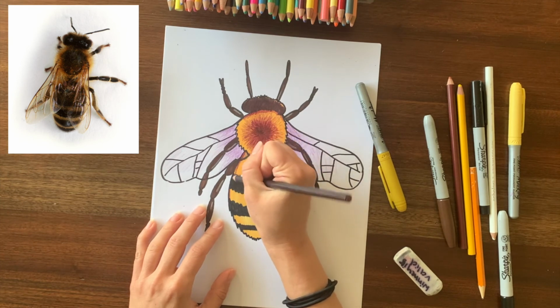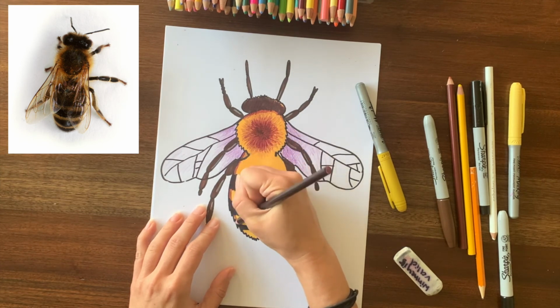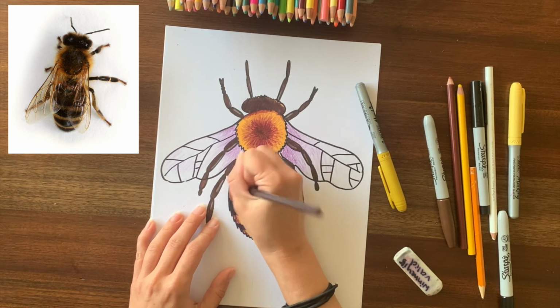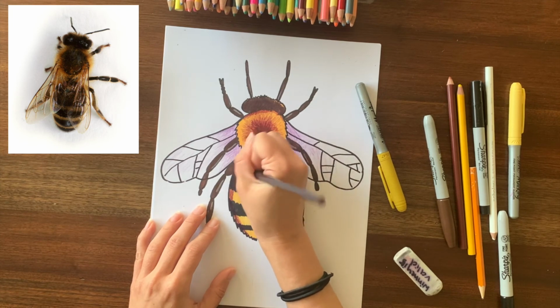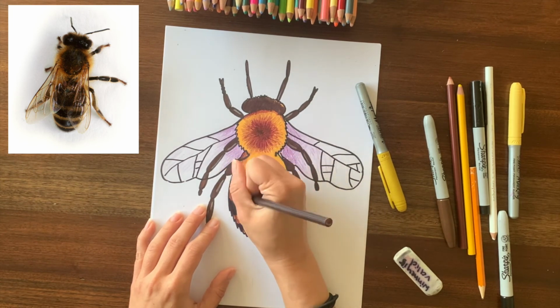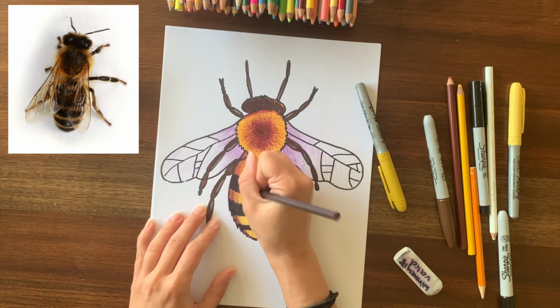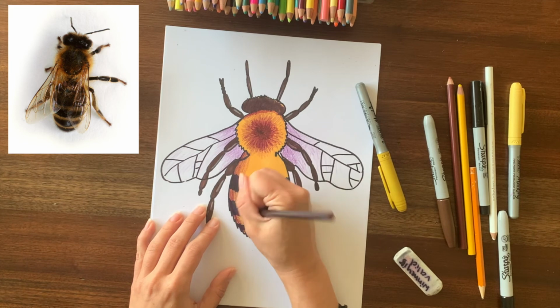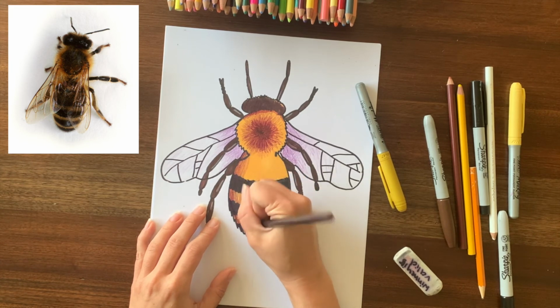Okay, so now I'm doing the shading. I'm taking my pencil crayon and making a dark shaded area around the bee's abdomen, on the edges of the bee's abdomen. What I'm trying to do is make this look three-dimensional, because the bee's abdomen is rounded.